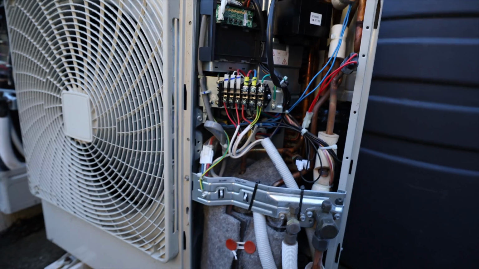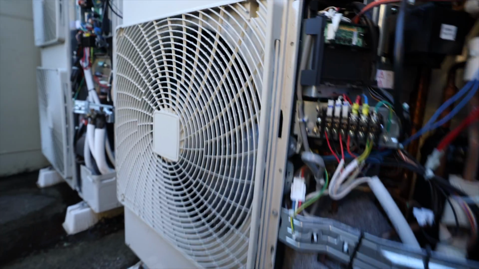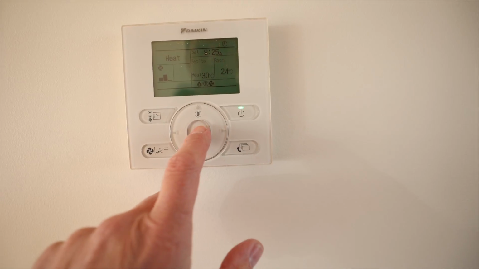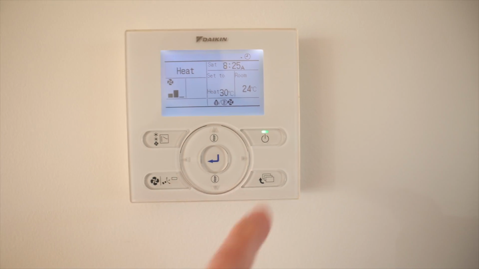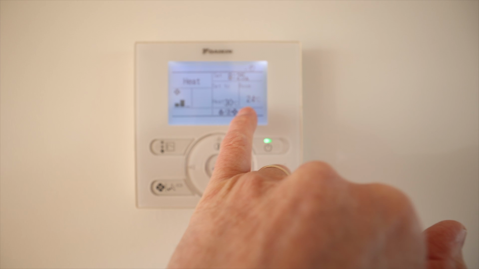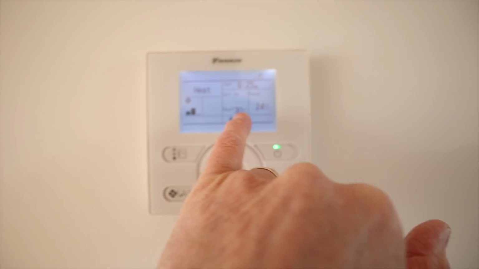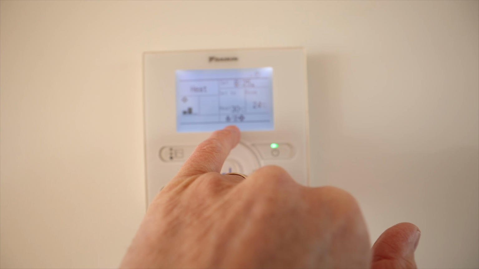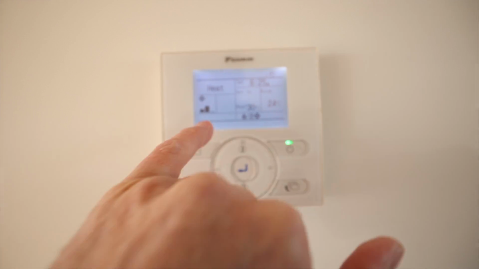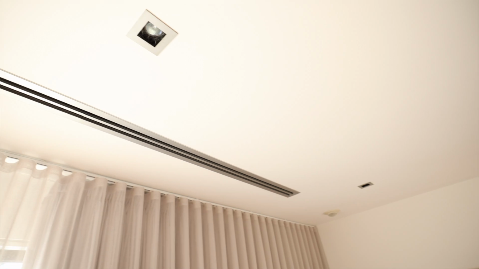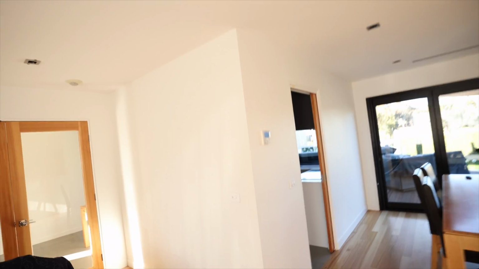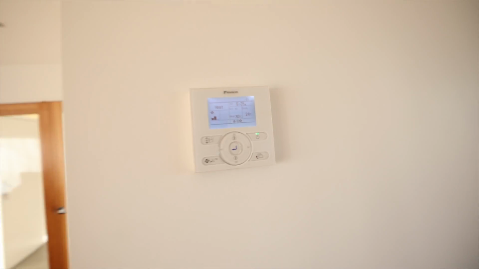So it's going to continue to run. We might quickly go inside and have a look at what's on the controller. Okay, here on the controller, we can see it's set for 30, only 24 in here. The fan says it's on and it's on heating, but there's no air coming out of the vents up here, so it's not operating.